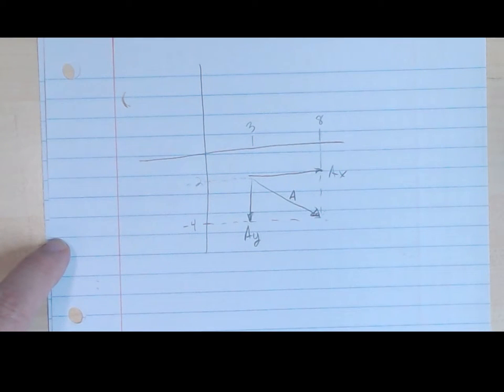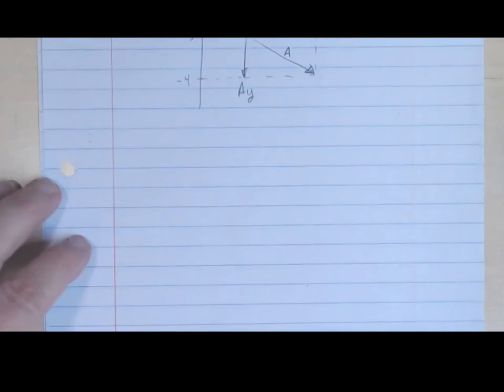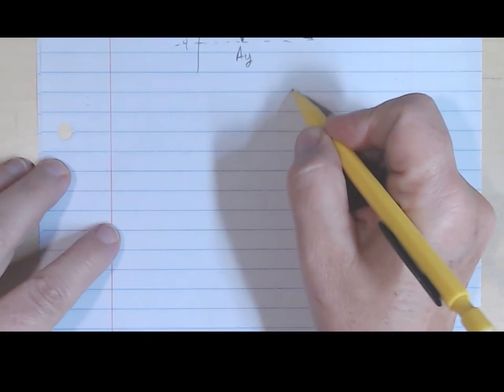Now for part C, they're asking you to look at figure 2. So on the screen there, in Mastering Physics, you have to click on the arrow that takes you to figure number 2. Let me draw that so we can discuss it here. Figure number 2 looks roughly like this.